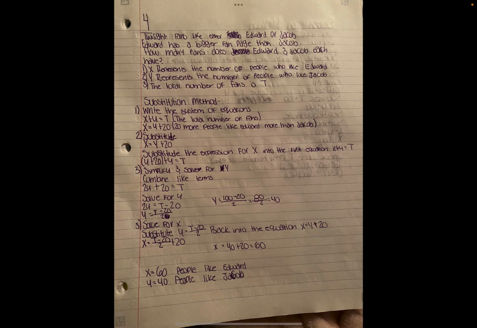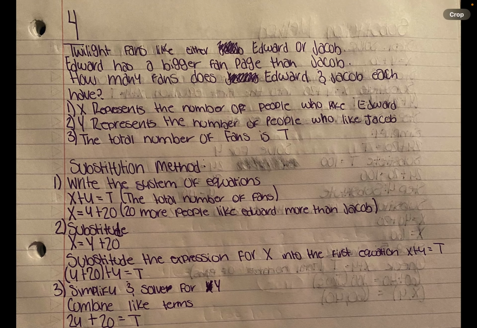This is Karina, and today I'm going to be talking about chapter 4 and the 3 ways to solve a problem. For my example, I talked about Twilight fans, how they either like Edward or Jacob. Edward has a bigger fan page than Jacob, so we're going to try to figure out how many fans Edward and Jacob each have.